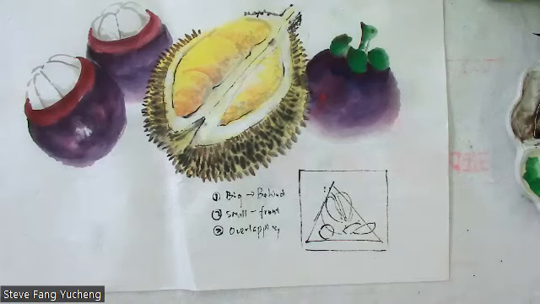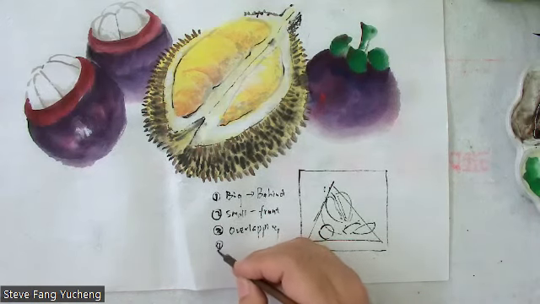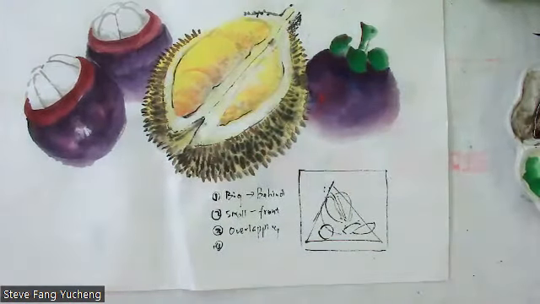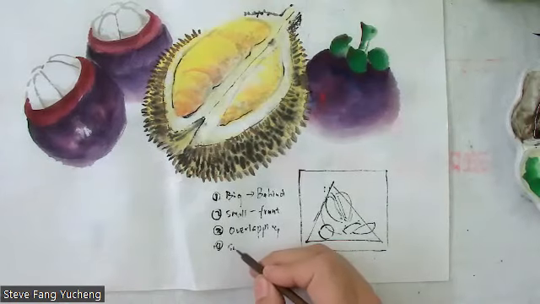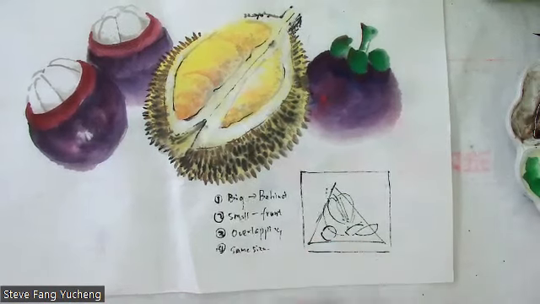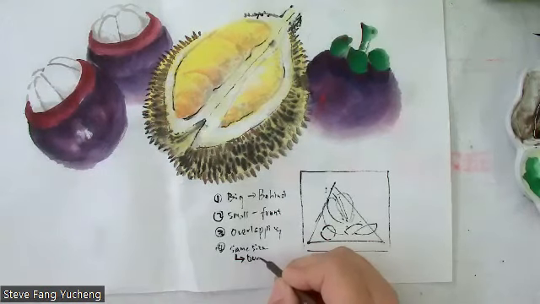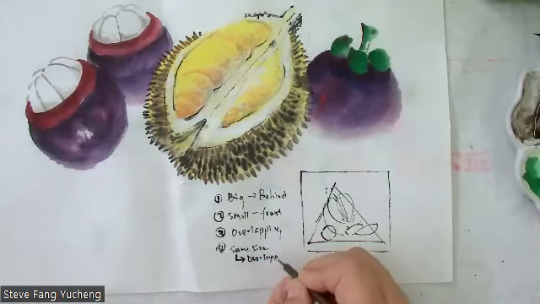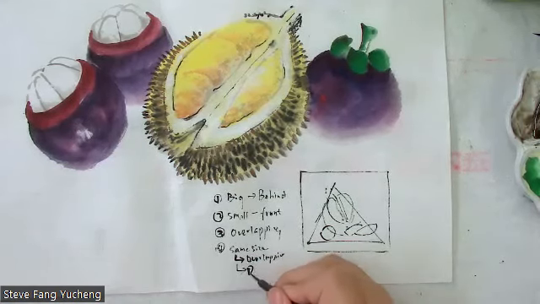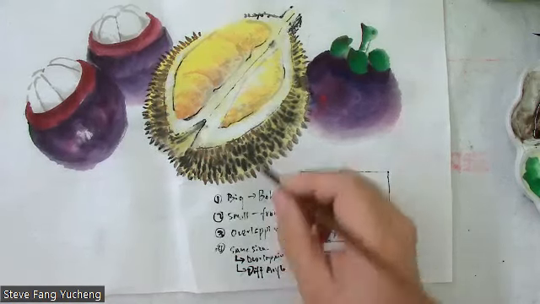And also the mangosteen, if you like fruits, if you have multiple same size fruits, multiple same size, you must do what? The first one, you must do overlapping. Okay. Second is you must do different angles of the fruits. What do I mean?